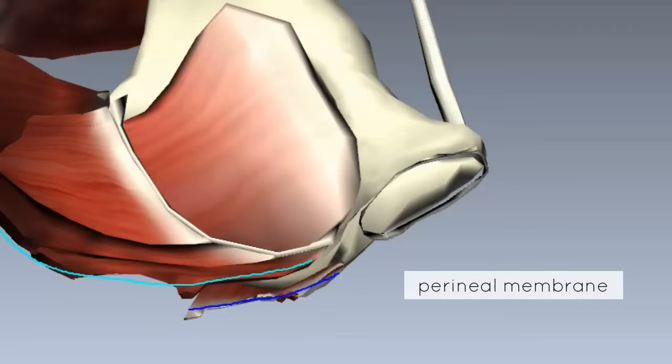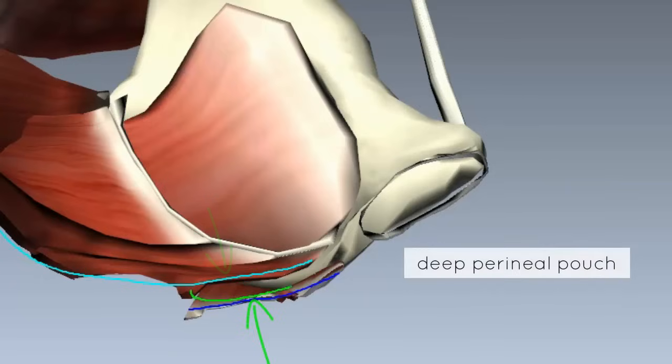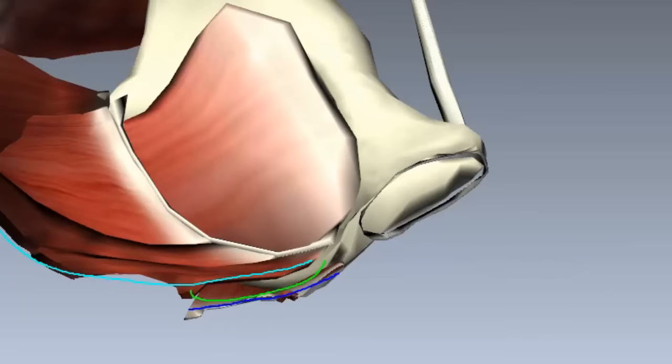Between the pelvic diaphragm muscles and the perineal membrane you've got this deep perineal pouch. It lies like this, and it's actually open above, so there's no layer separating the pelvic diaphragm muscles from the perineal pouch. So you've got this fascial pouch which I've drawn in green, and it's open superiorly.